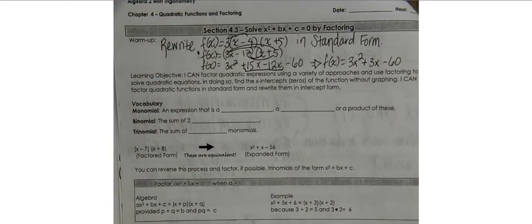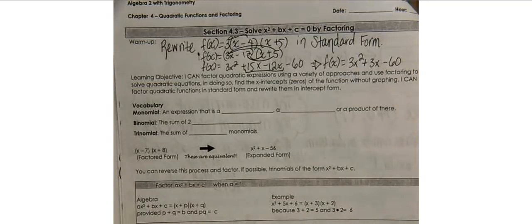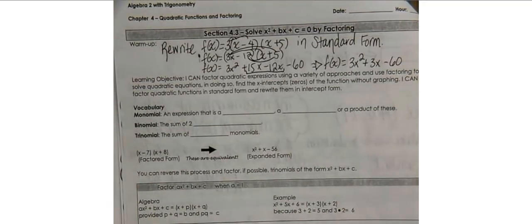So what we're going to be doing now is we're going to receive expressions written in standard form, and we're now going to rewrite them back into intercept form. By going back and forth between the forms, it helps us to identify key pieces of information. Intercept form is really easy for us to identify the x-intercepts. So that's one of the reasons why we want to become experts at this skill. We want to be comfortable with going back and forth between the different forms.